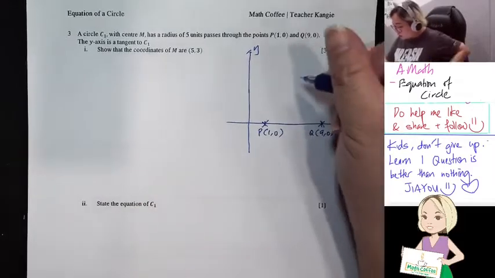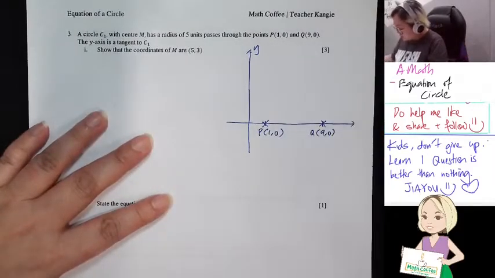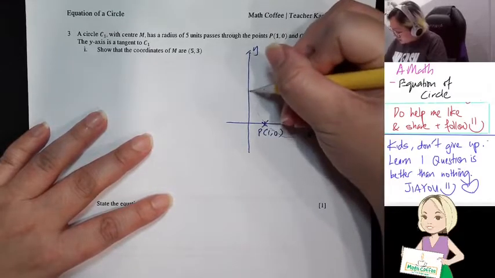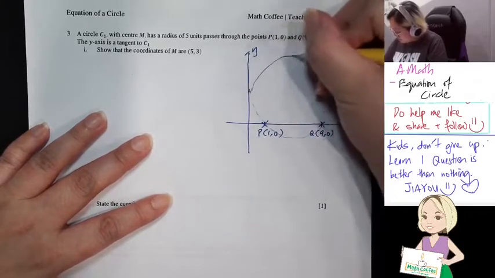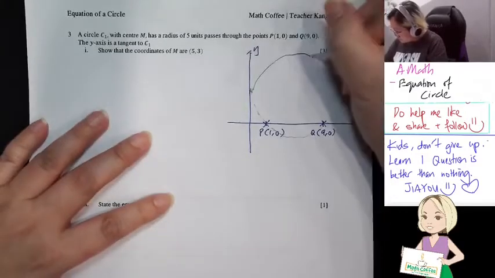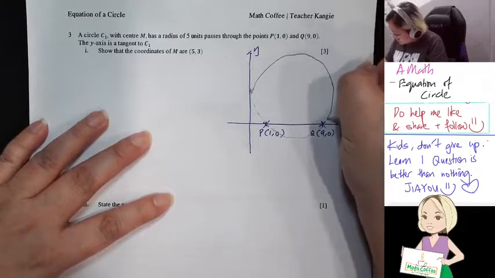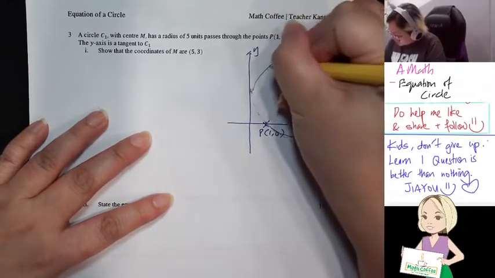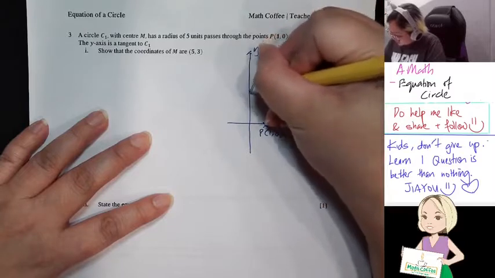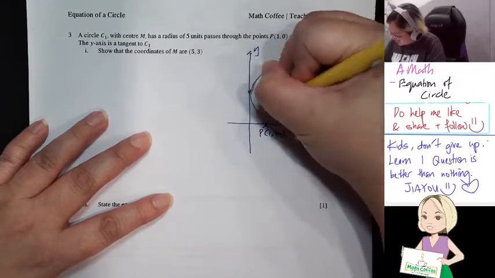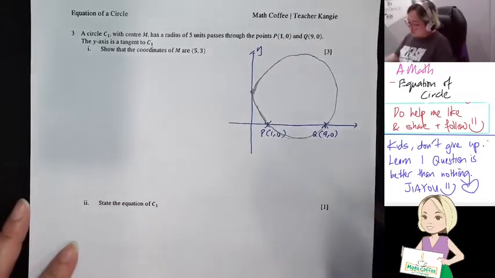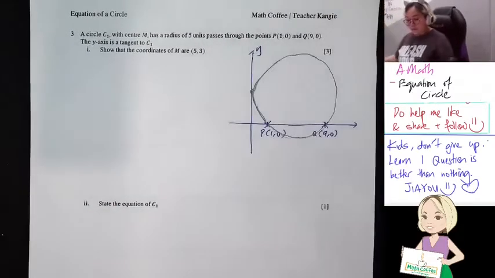And now I'm going to plot the circle. Use pencil again. Okay, so this circle will look like that. You see, I need a point. The thing is, you just have to have a point that touches the y-axis. Not so obvious, so I make it touch like that. Although the shape will be off, but never mind.